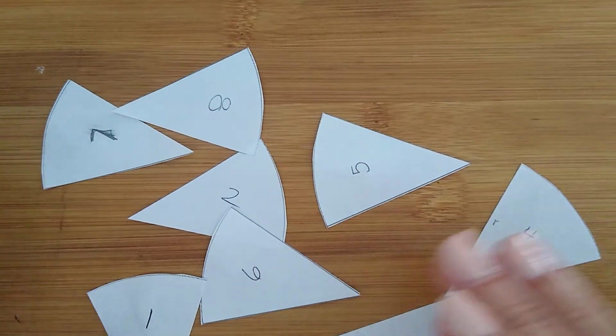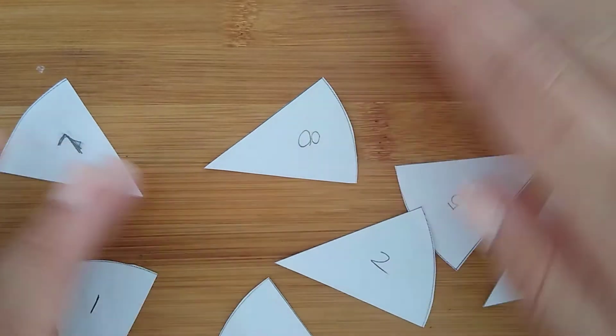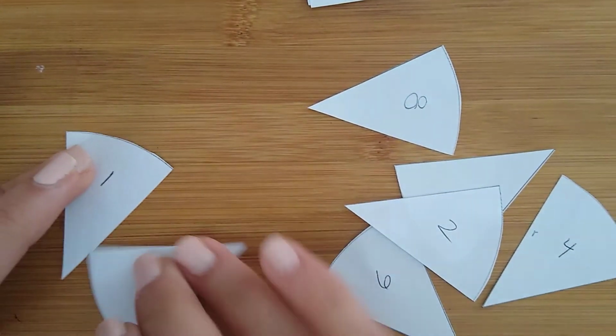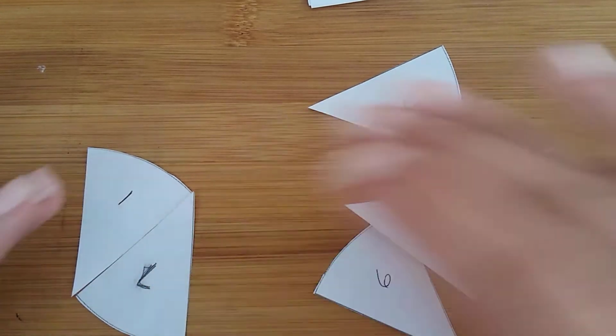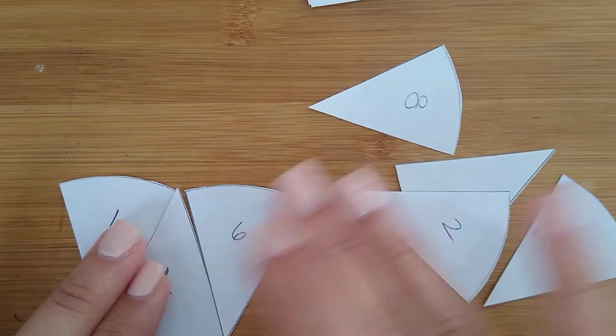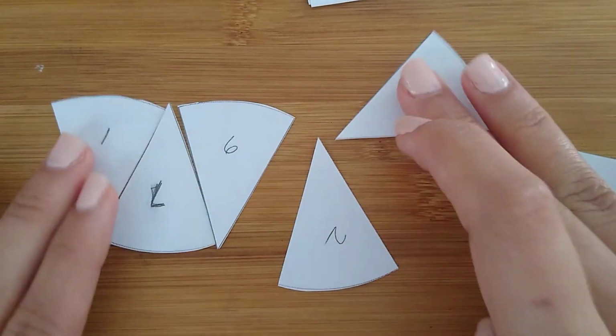So I have all my pieces, and after struggling for a bit, I have created something like this. Move this one up.